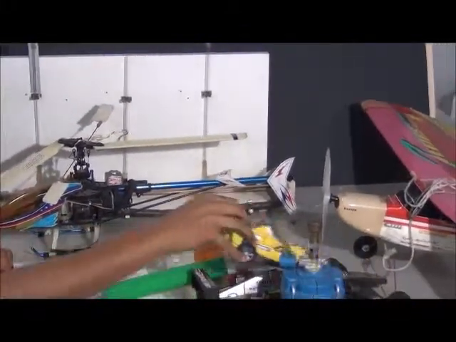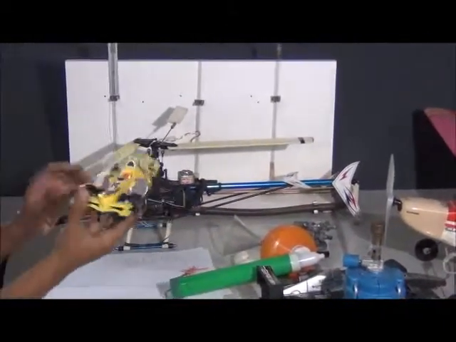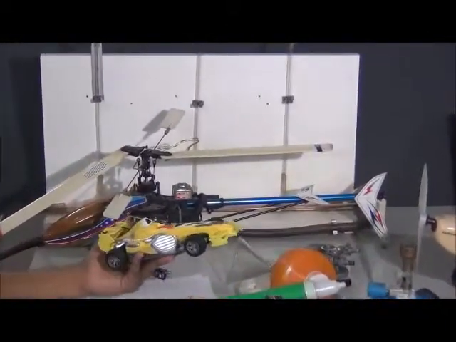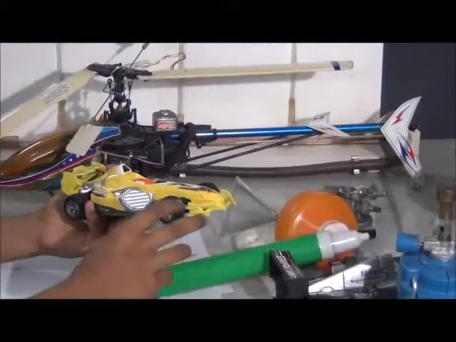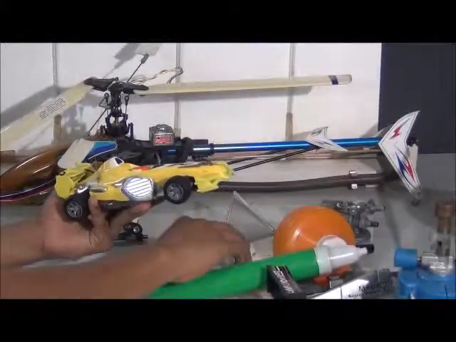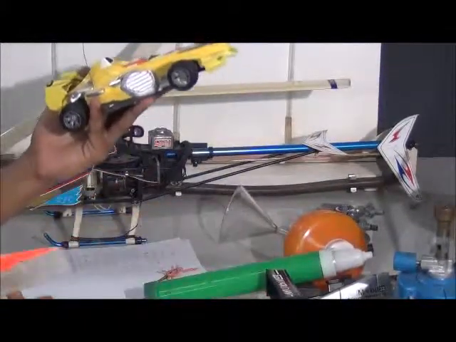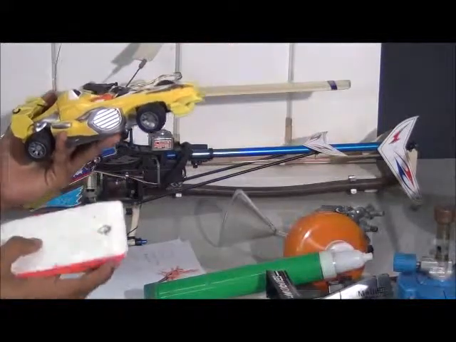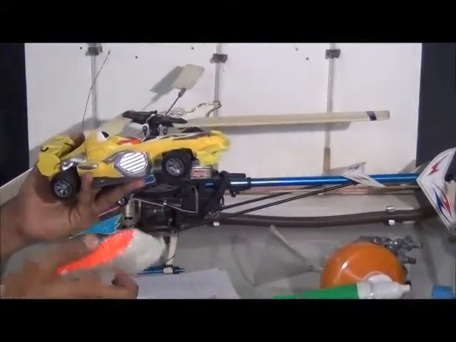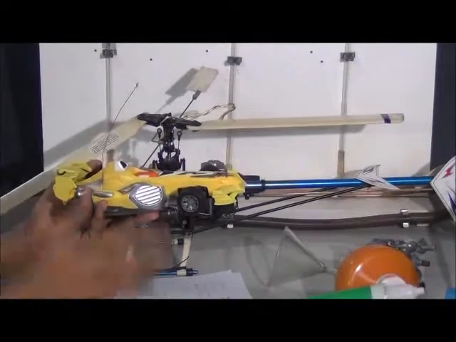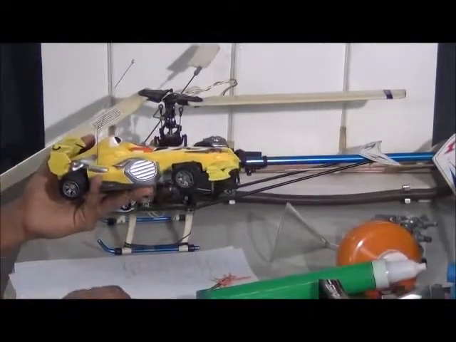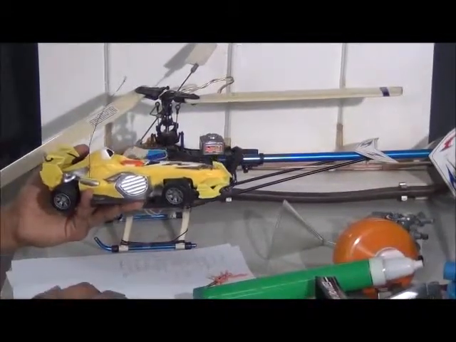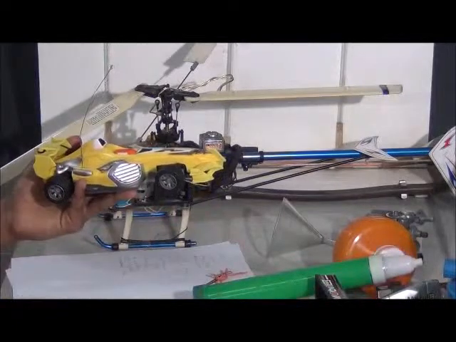Next is an F1 racing car. So this spoiler is designed upside down of an aerofoil shape, so it doesn't fly at high speed and makes it stick to the ground.